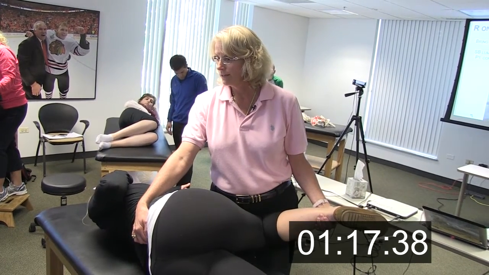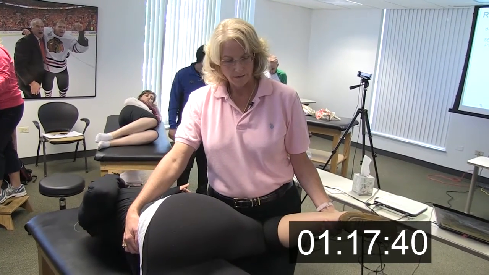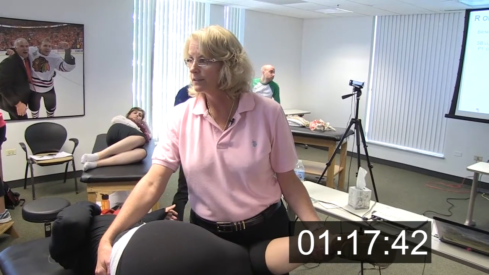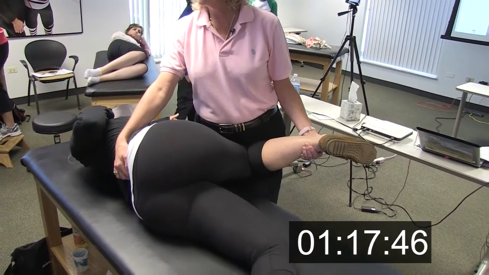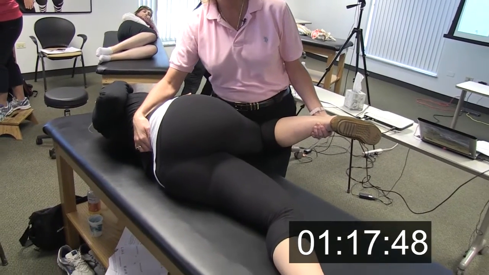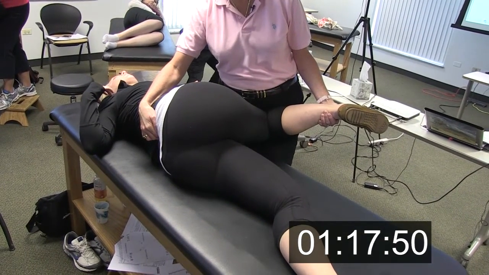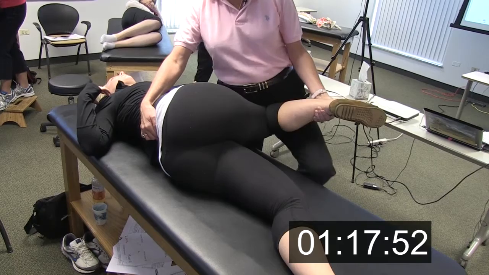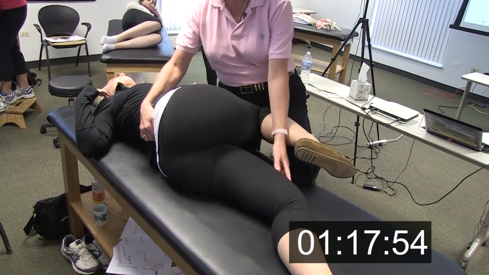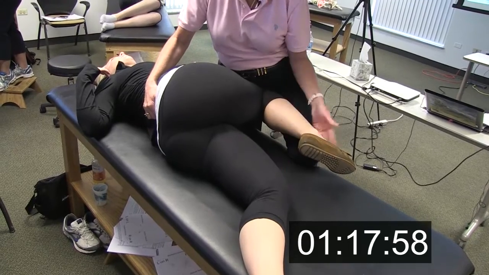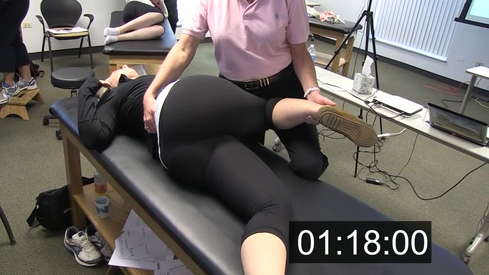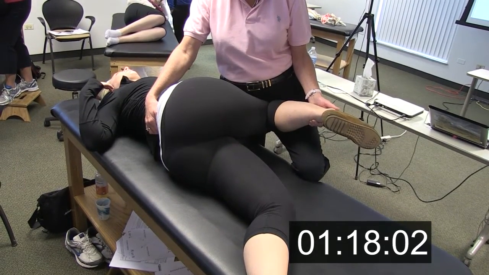Okay, push again. Good. And relax. Take up the slack again. You could also have her go a little bit more into right rotation. Oh, just lean back a little more. There's my barrier. If I put something under her leg, like my leg, if I wanted to get a little more extension, I could go ahead and do that as well. So you could go ahead and use all 3 planes of motion and fine-tune it.